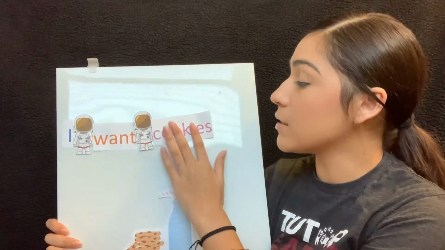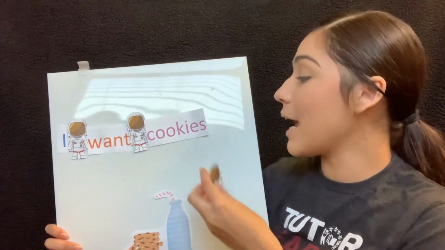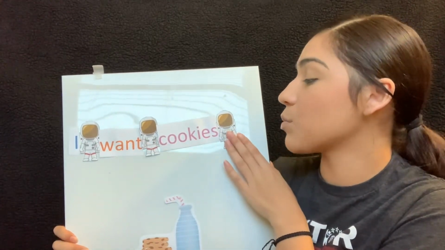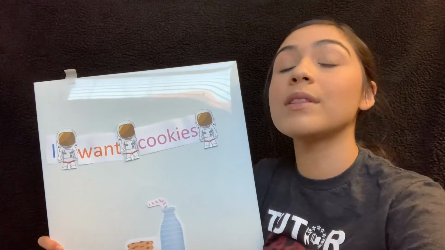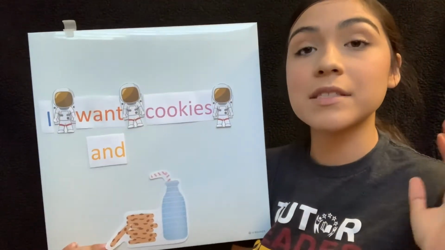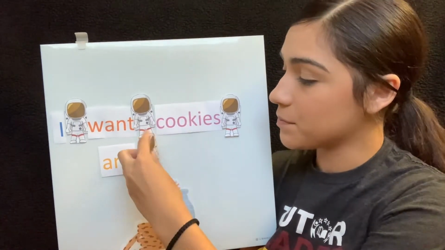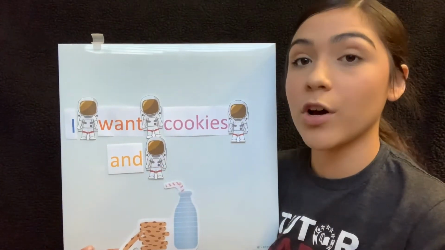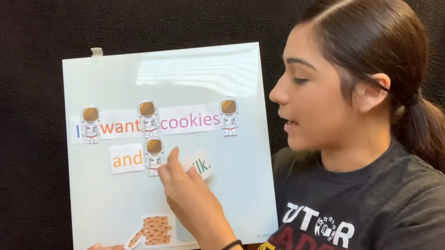So after cookies, what do we need? We need another spaceman, right? So we're gonna add another spaceman. So now we know that we're done with this word and we're on to the next one. And our next word was and. So let's write down and. So now that we have our word and, what's the next thing we need to add? A space. So let's add our spaceman. Now we have our spaceman, and now we can move on to our next word, which was milk. So let's write down milk.